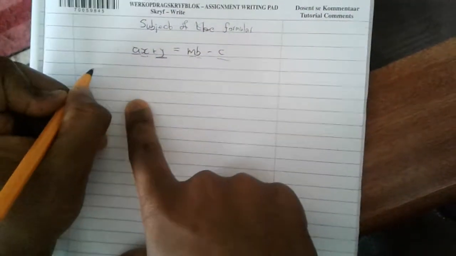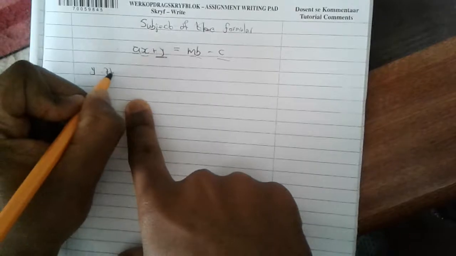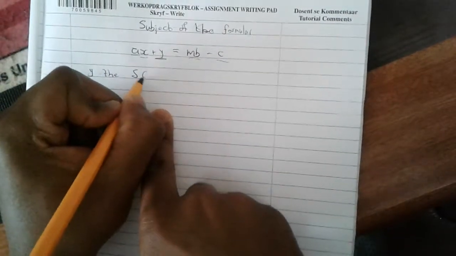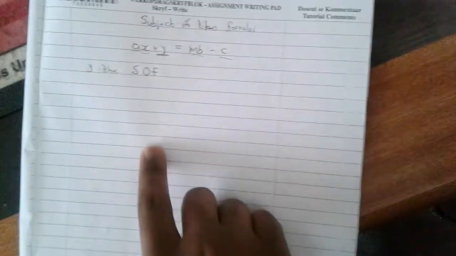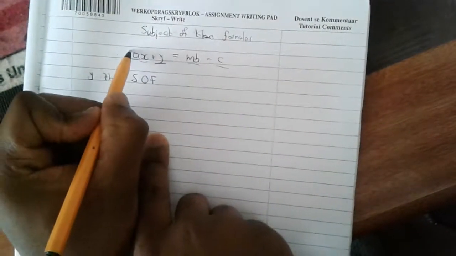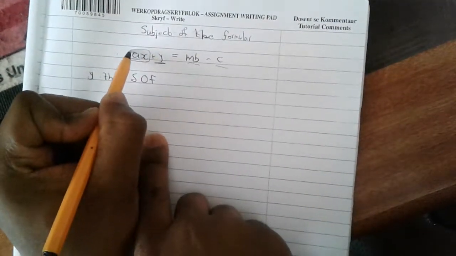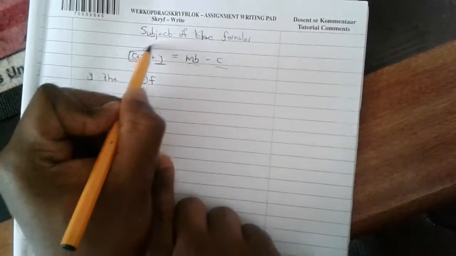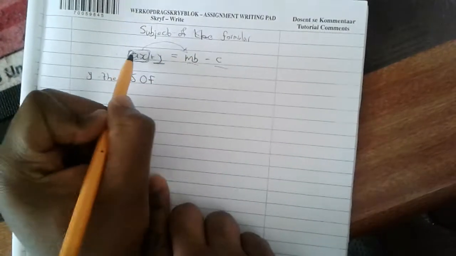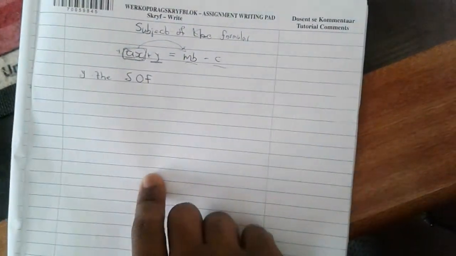Now an example would be to make y the subject of the formula. This is what you'll do. You'll transpose the whole ax to the other side. And remember that when you transpose it, since it's positive, it's going to change the sign.